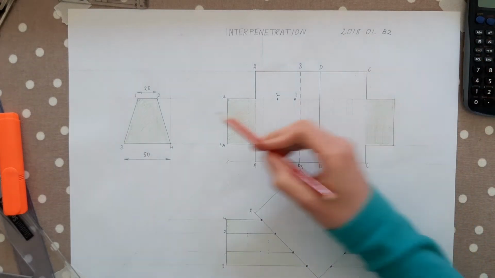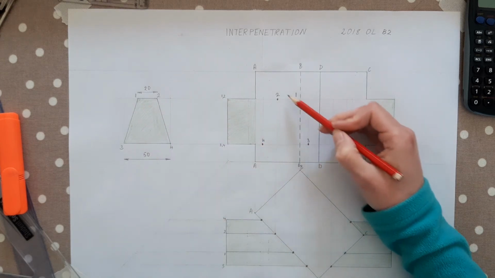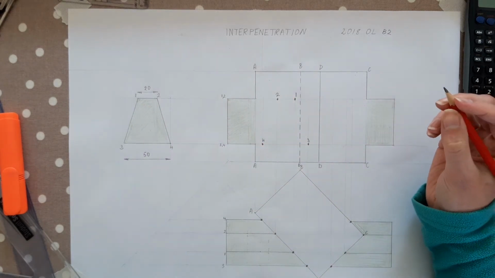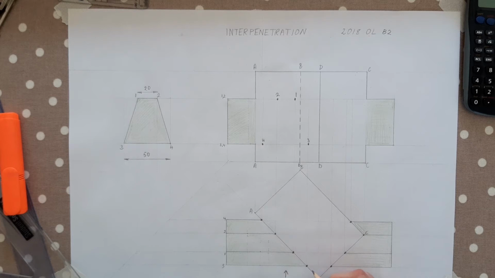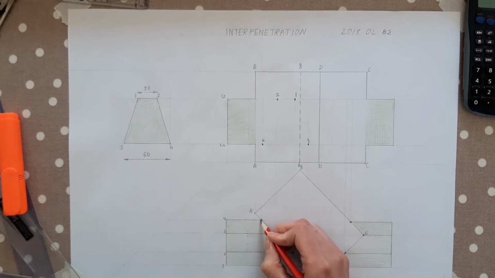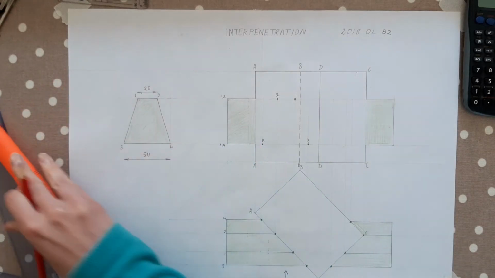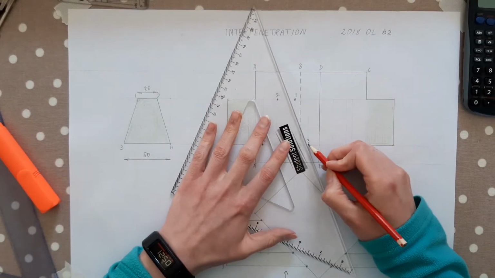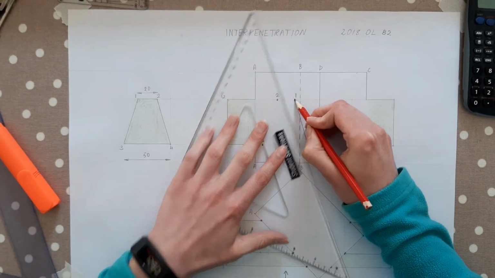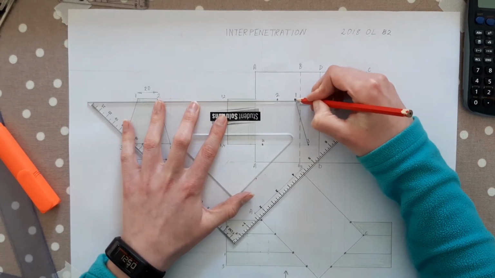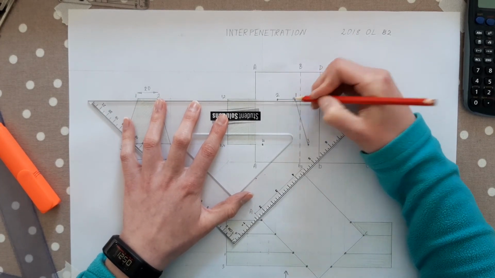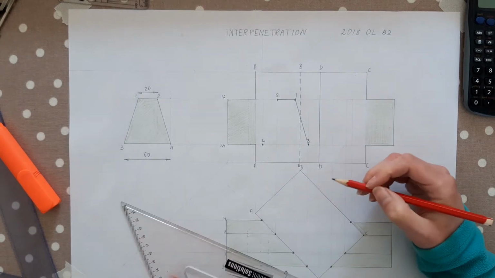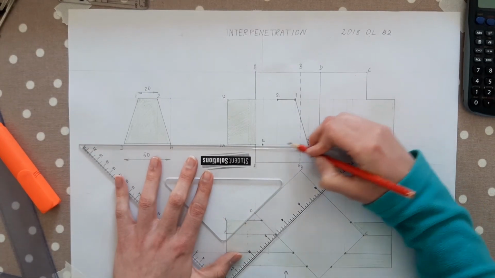So basically, I've got this 4-sided figure here, but not everything is visible. When you look in this direction, I can see 3, I can see 1, I can see 2. However, 4 is at the back, so it is going to be hidden detail. When it comes to joining all of these together, 1 is joined to 3, I can see that from here, so join 1 to 3. 2 is joined to 1. Yes, 3 is joined to 4, but again, I can't see it, so it is going to be hidden detail.